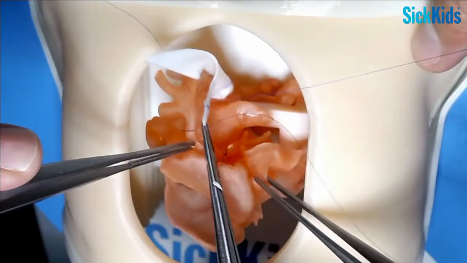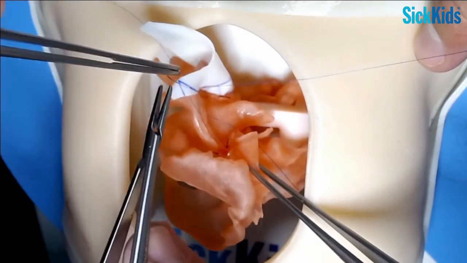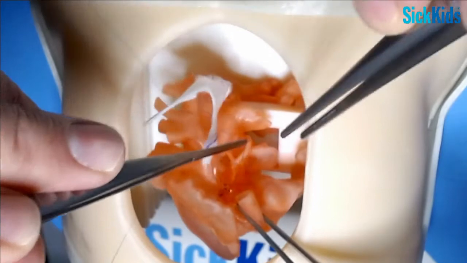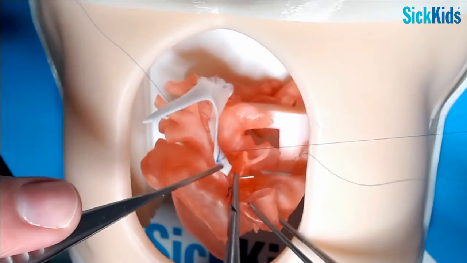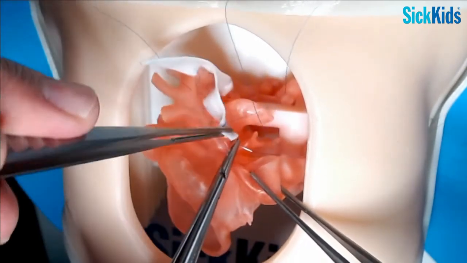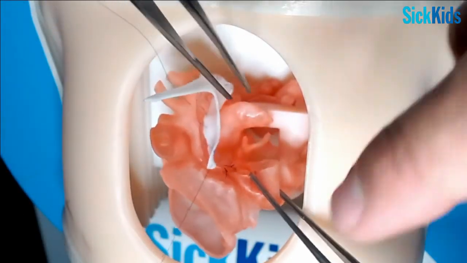Big, huge jumps. Oops. Bring that up to the corner here. Relax that a little so we don't stretch it. Good. And then let go of that.